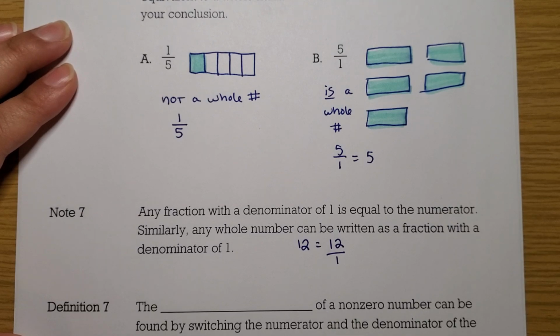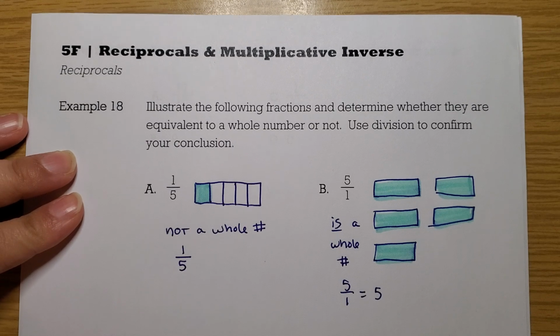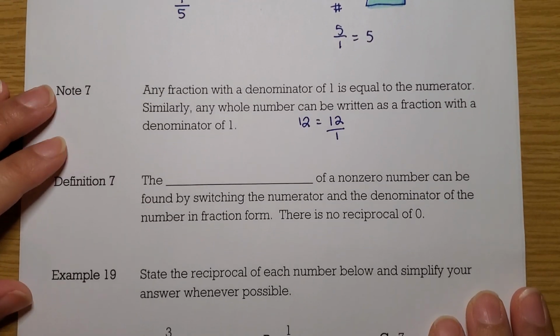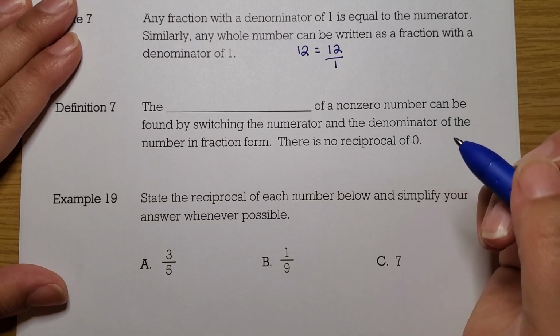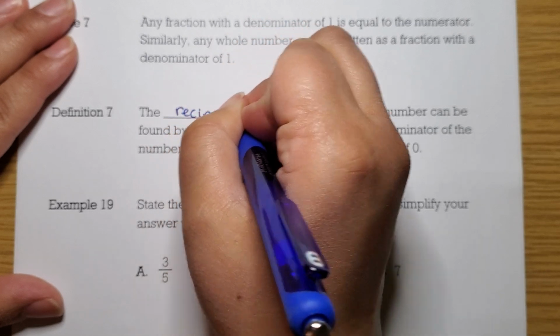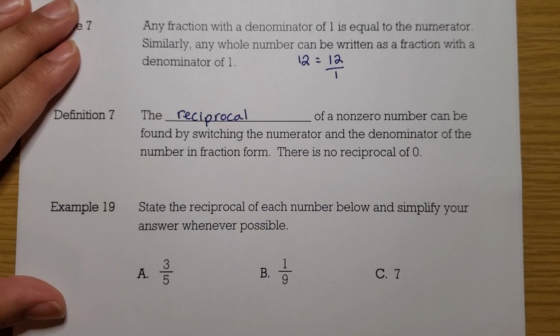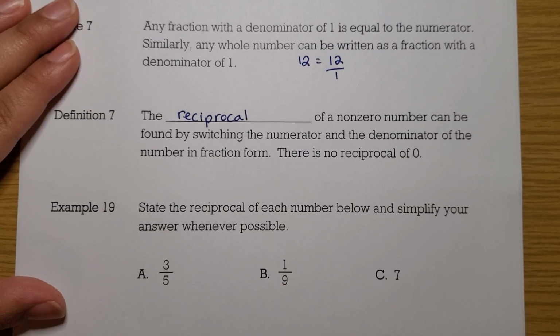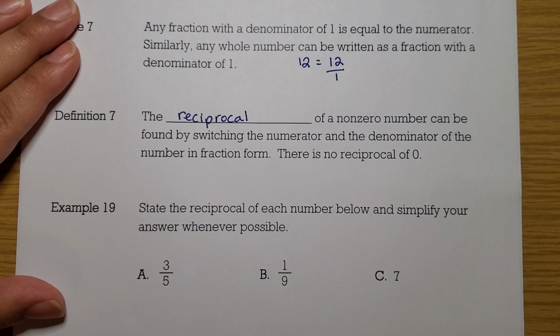Okay, so I said this video was going to be about reciprocals. So let's talk about reciprocals. We've laid some groundwork. Let's do a definition and find some things. So the reciprocal of a non-zero number can be found by switching the numerator and the denominator of the fraction. In other words, you take the fraction and you flip it. Okay, that's what we're going to do to find the reciprocal.